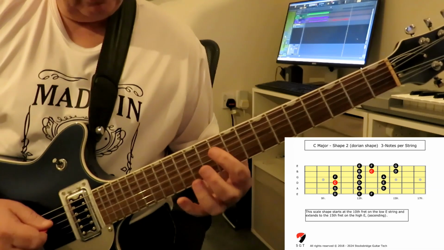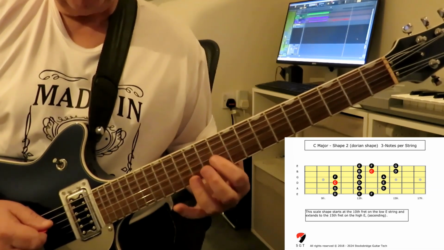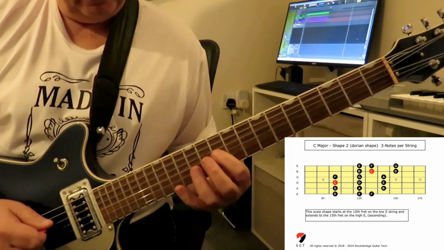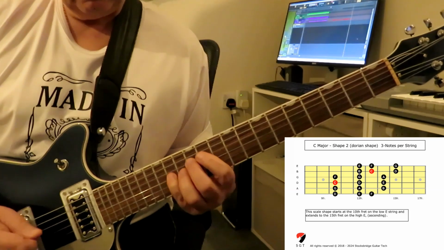And then we're also going to play 10, 12 and 14 on the next 2 strings, the 4th and 3rd string.